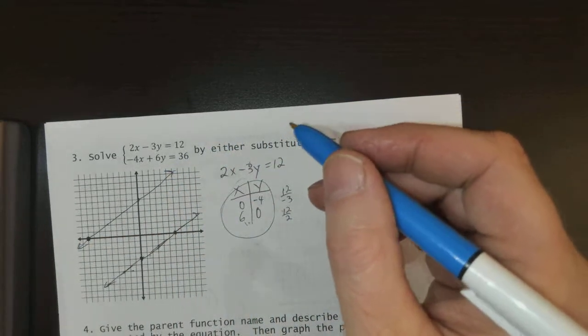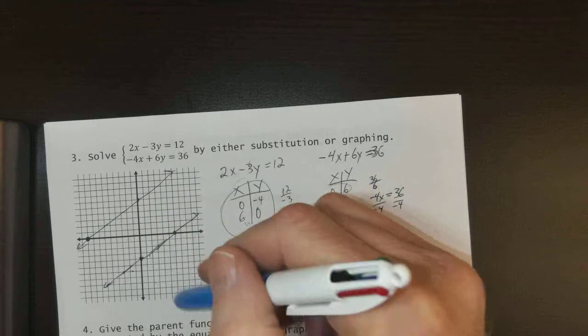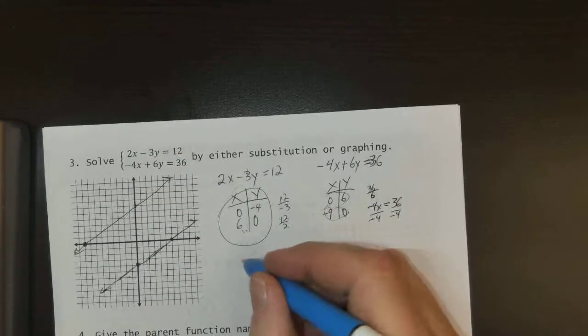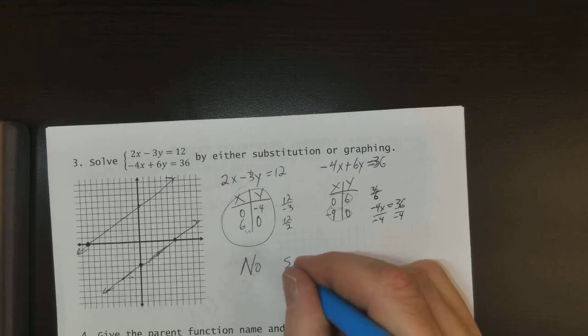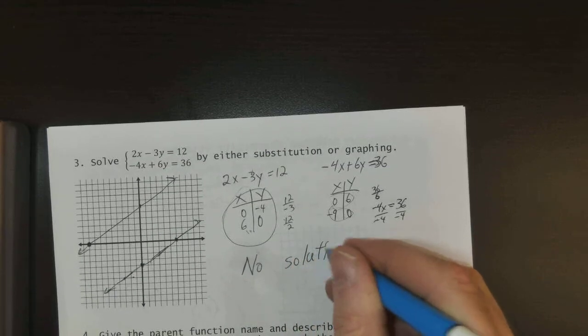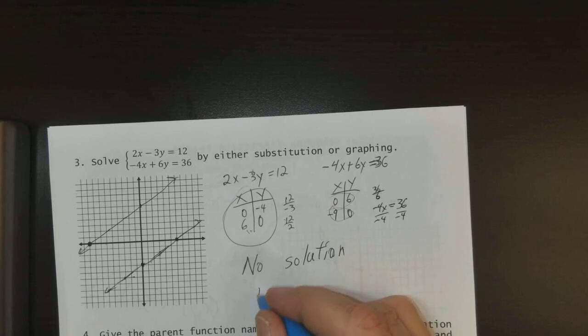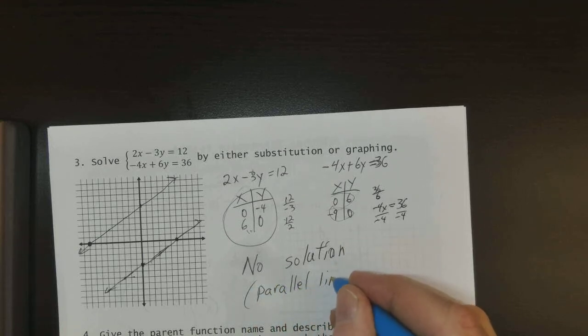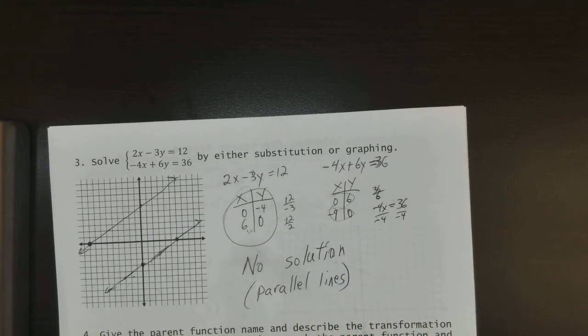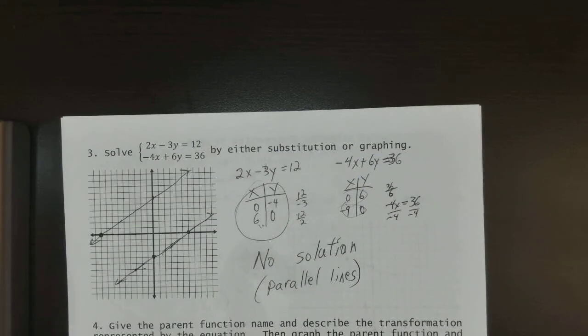Okay, so I'm looking for the point of intersection. These darn things look parallel. So there's no solution, because we got parallel lines. All right.